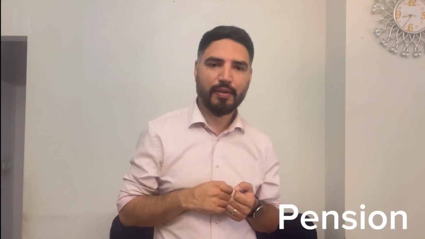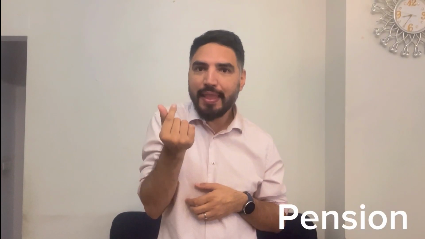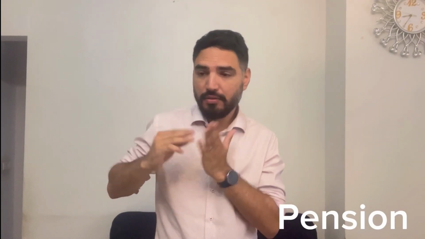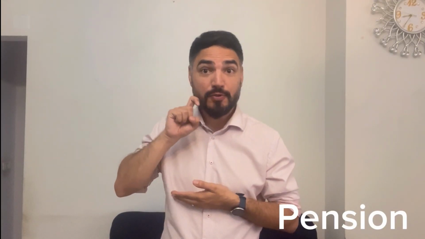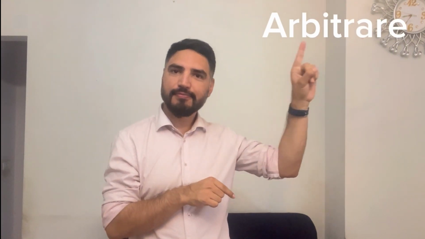Another example, the sign some people in Tirana use for pension, right? We are referring to pension, meaning a person who withdraws money monthly in old age. But if I saw the sign for pension, brushing the cheek with the index finger, I wouldn't know what it's referring to. All of these are examples of arbitrary signs.